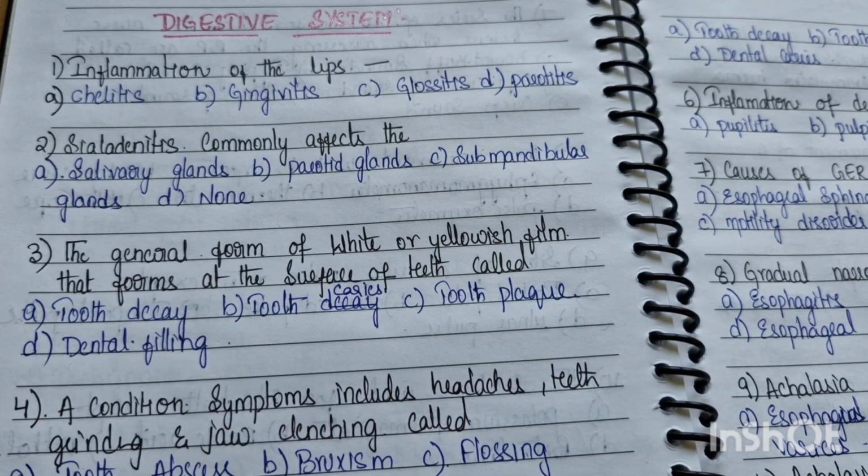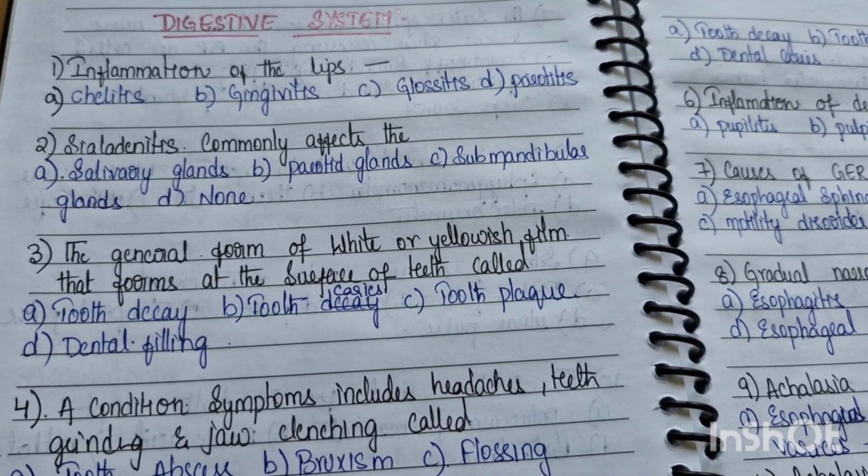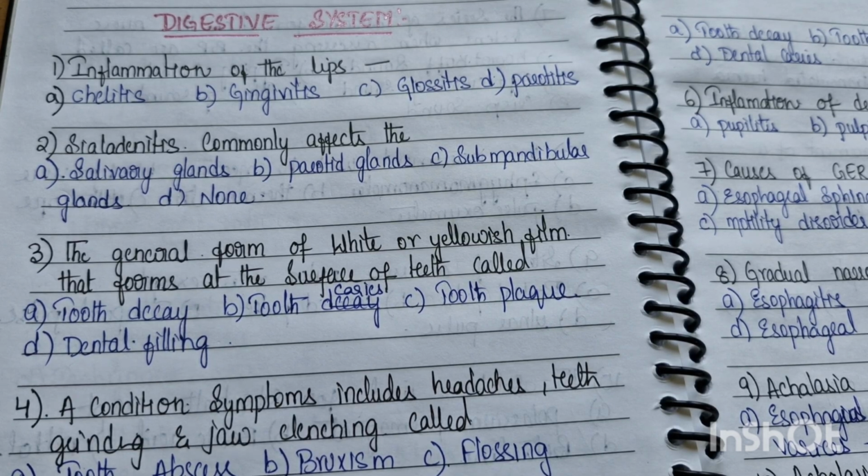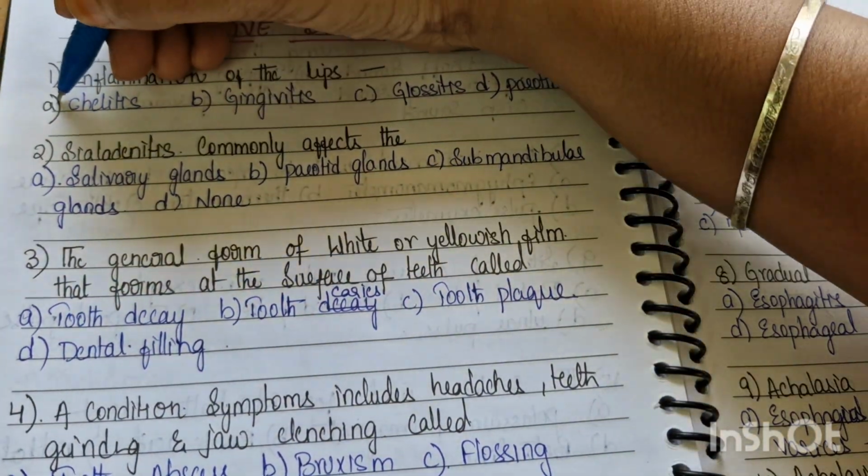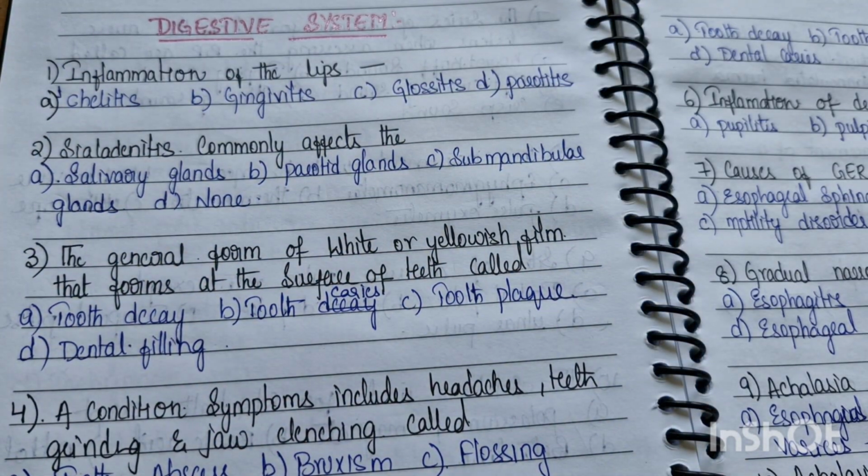So the first point is inflammation of the lips. What do you mean by the inflammation of the lips? They have given the options like cheilitis, gingivitis, glossitis and parotitis. So the answer is, did you guess? It's option A, cheilitis. Cheilitis means inflammation of the lips.